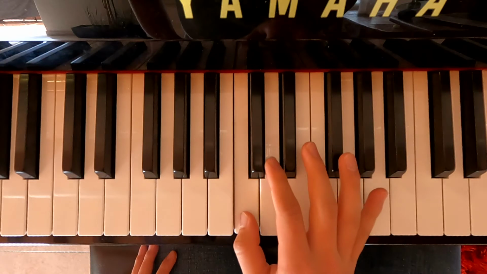Okay, so the first part we're going to talk about is clefs. Clefs indicate how you should read the sheet music. We have two types, treble clef and bass clef. The treble clef is usually played with the right hand, and it indicates that the notes should be read from C to A, beginning from the center and going up, like this.